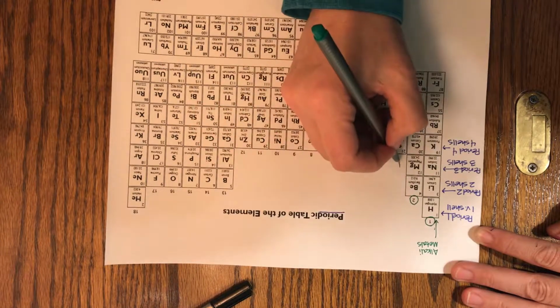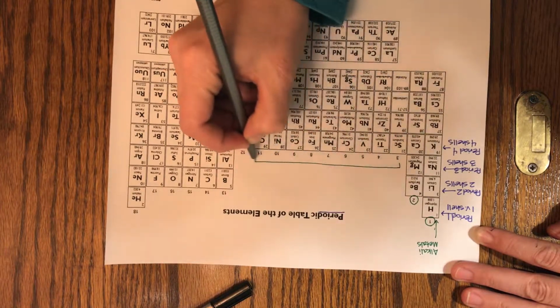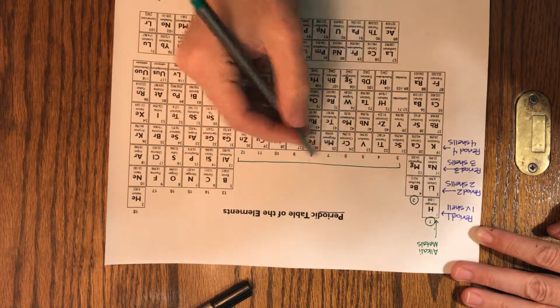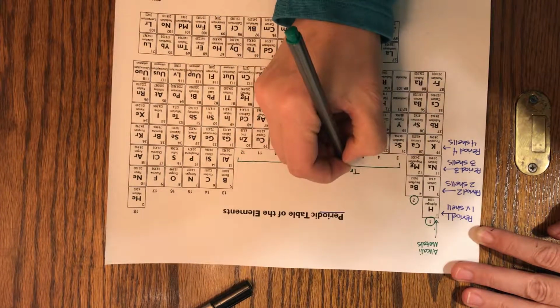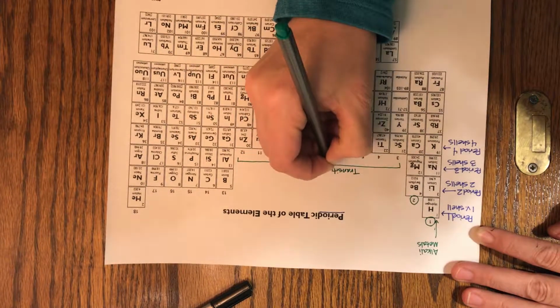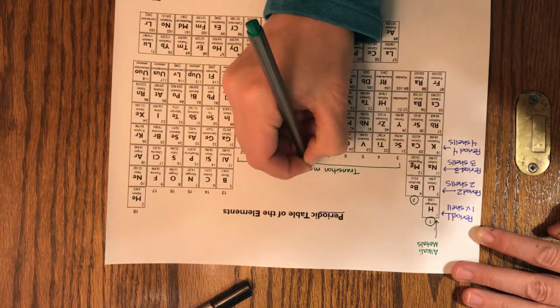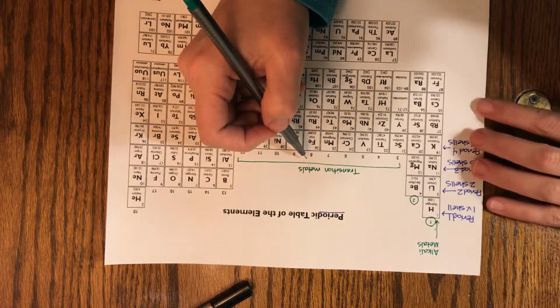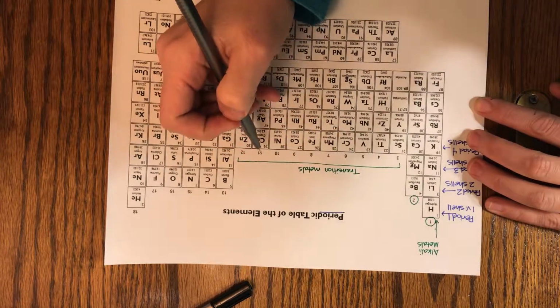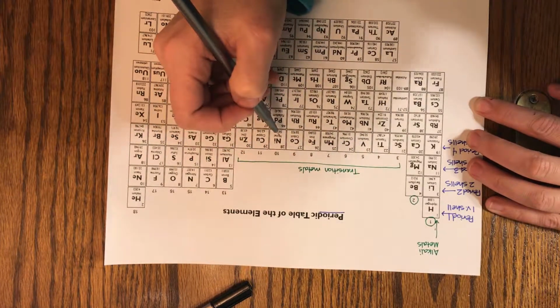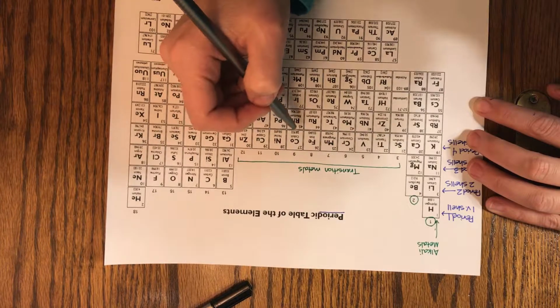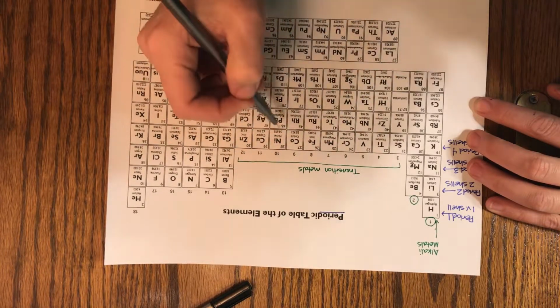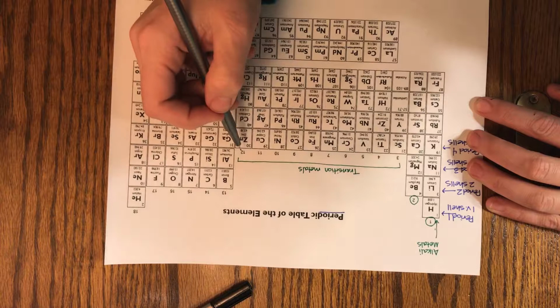Then we have the transition metals, which are the top part of this. The only thing I'm going to ask you about on the test regarding the transition metals is just what they are and where they are. We didn't talk a lot in class about their characteristics. I just let you know that's what these are. They're here. You'll be learning more about them in chemistry classes as you get older.